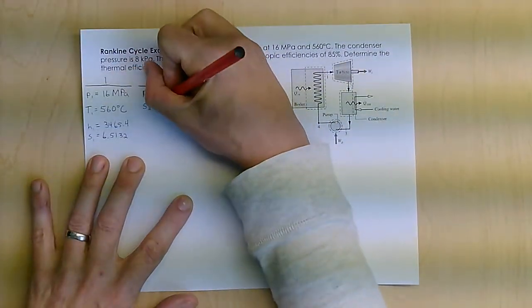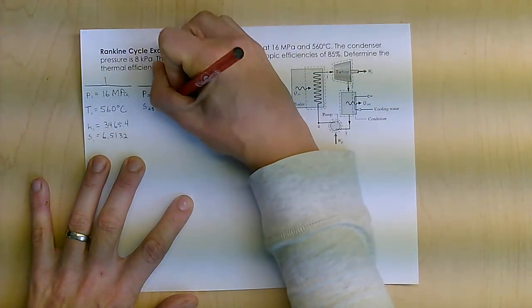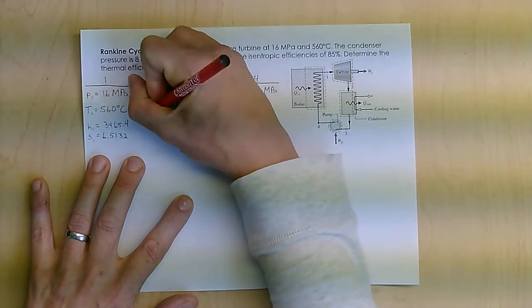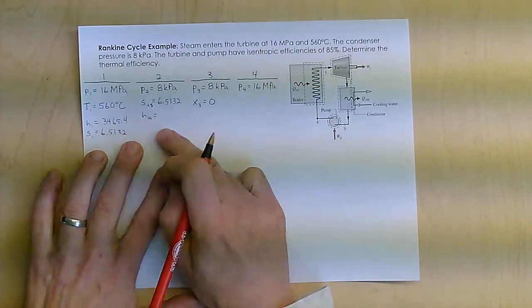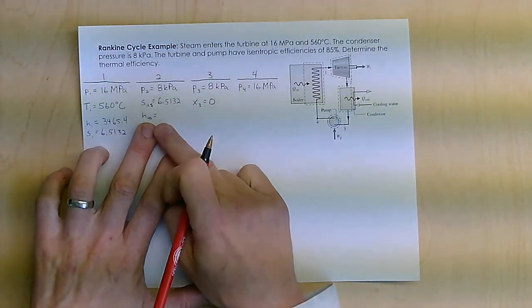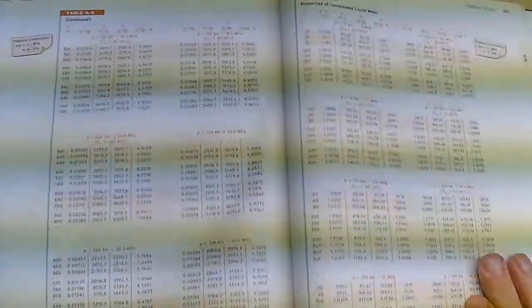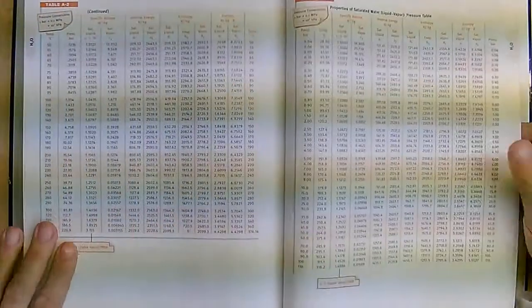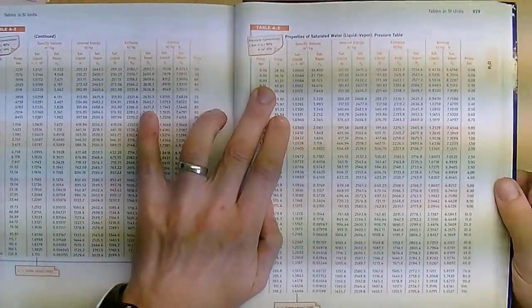So that's the isentropic performance. S2s equals 6.5132. Then using that pressure and that entropy, I can find the best case scenario for my enthalpy. This would be my isentropic enthalpy. So I'll go to 8 kilopascals, which is 0.08 bars.